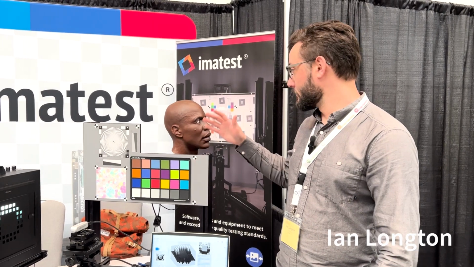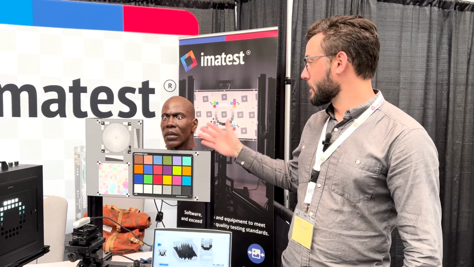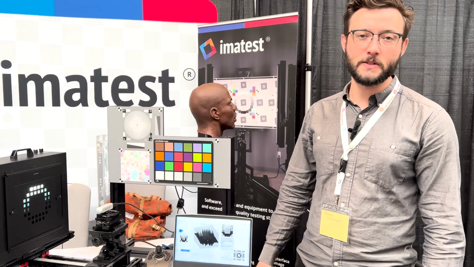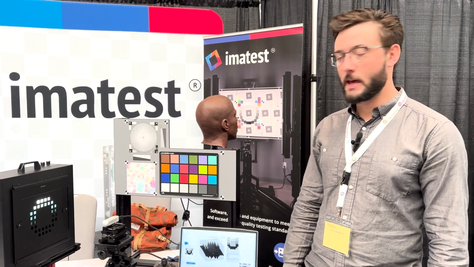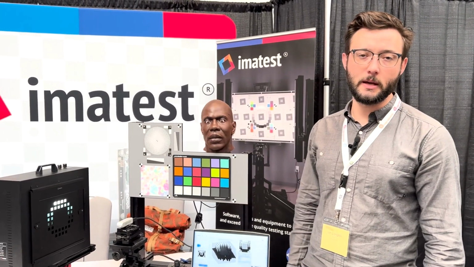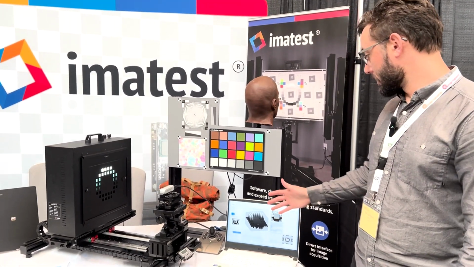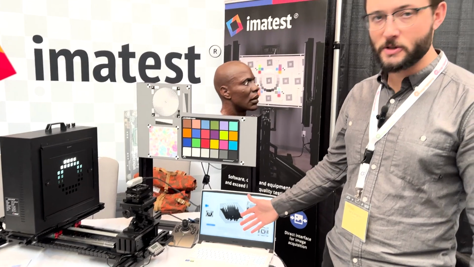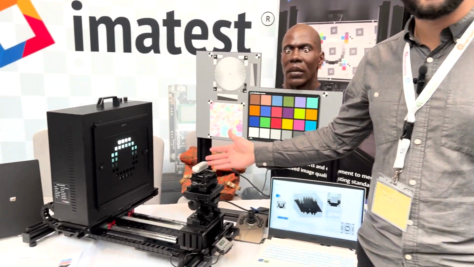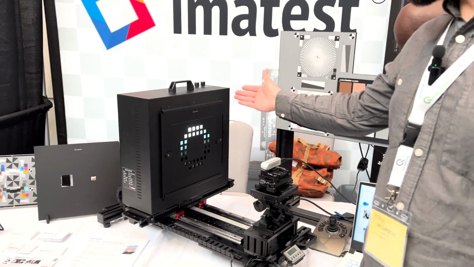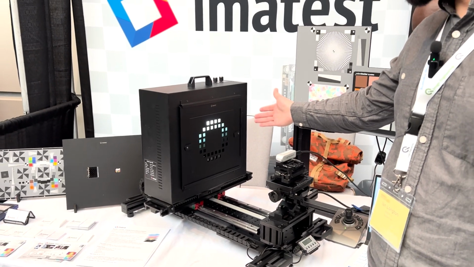Today we have our VCX webcam chart. It's used for putting a human face in the scene, changes the processing, and we can measure the camera response under different webcam conditions. We have a computer displaying our Imatest master software. It's connected to a demo camera that is taking a picture of one of our high dynamic range charts.